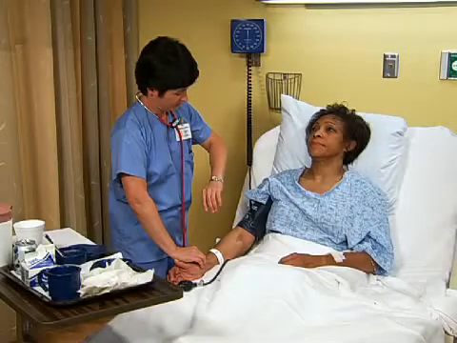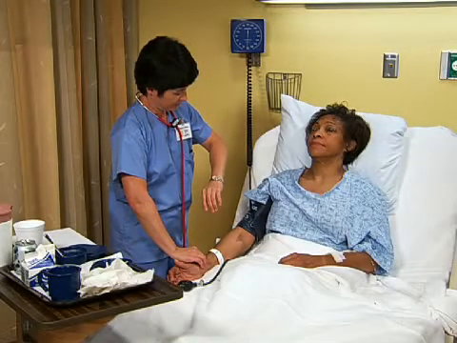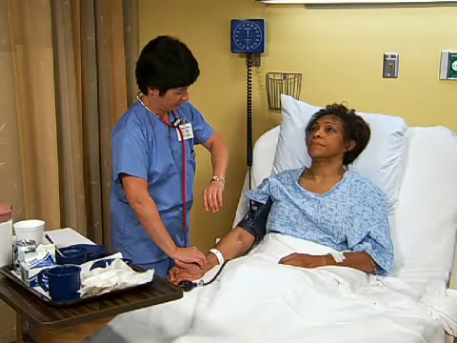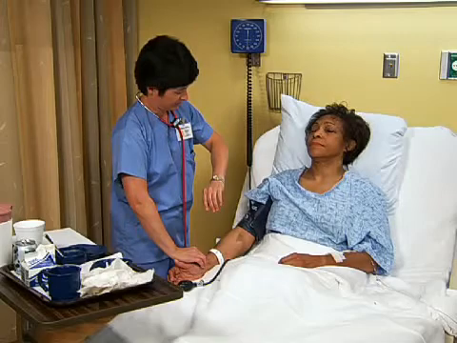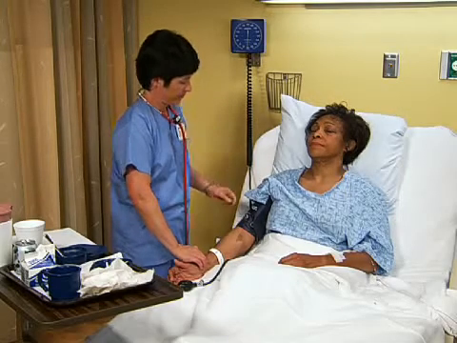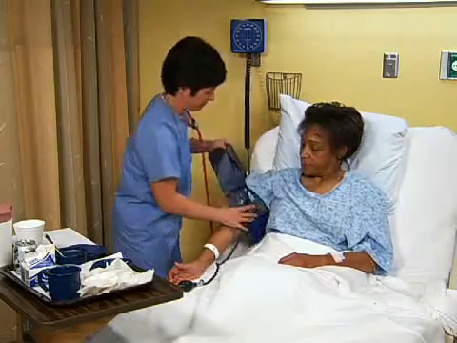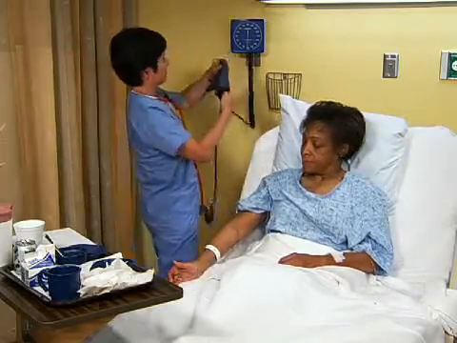When measuring intake and output, or I and O, first assess for signs of fluid imbalance, such as changes in blood pressure, heart rate, or skin turgor. Also explain the need for I and O measurement and assess the patient's and her family's ability to participate if appropriate.